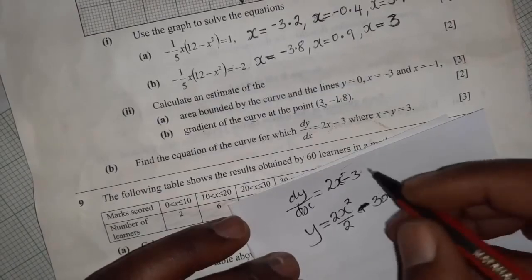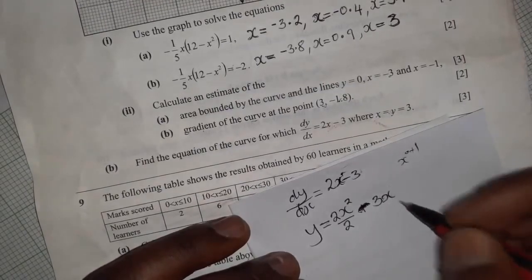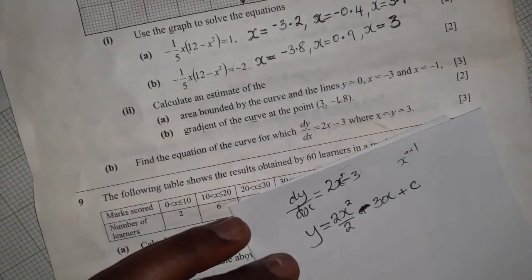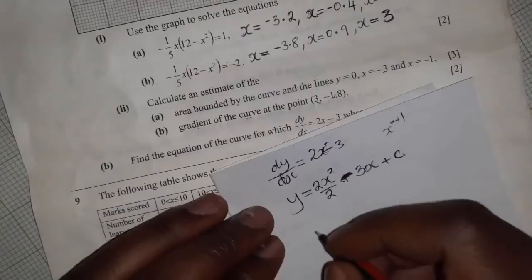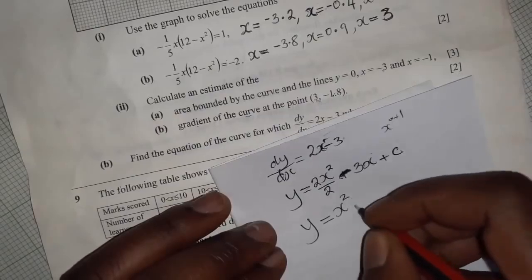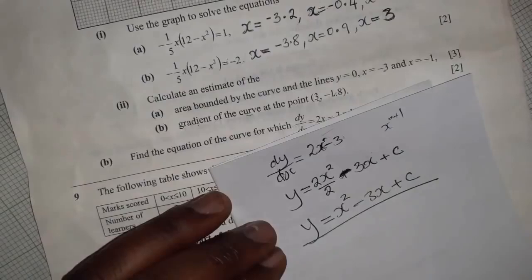There's no x here, so we have x to the power 0. So when we add 1, it will be there. Then plus the constant. So y is equal to x squared minus 3x plus c. Are we there?